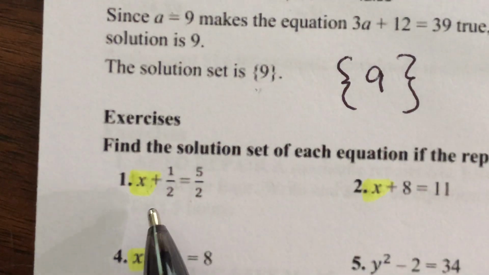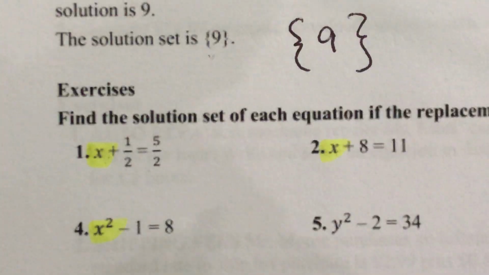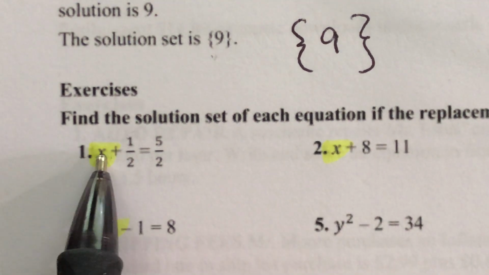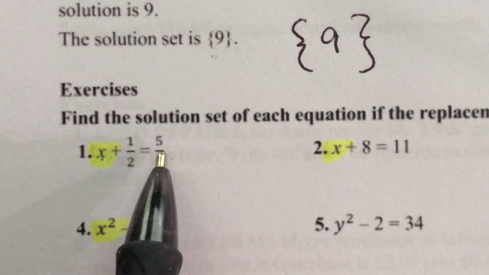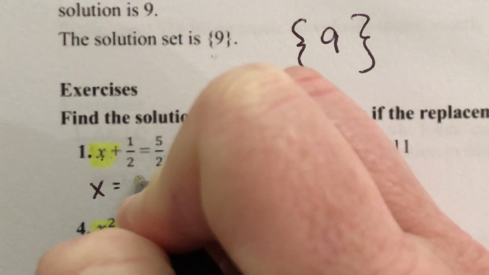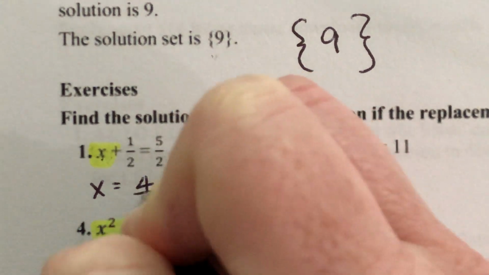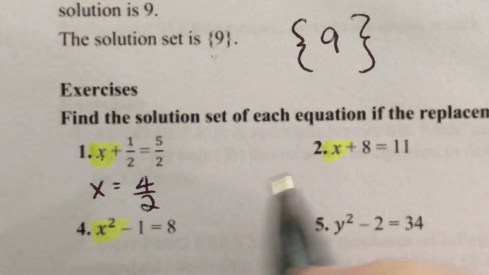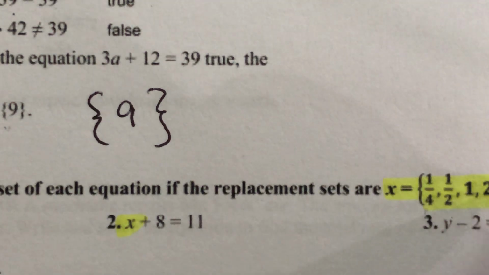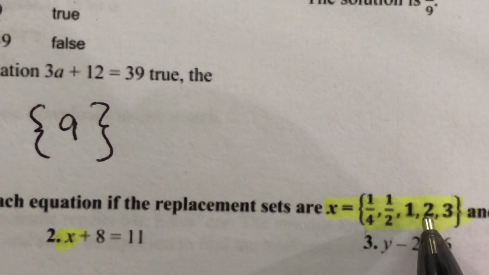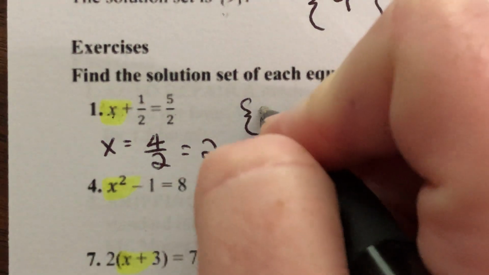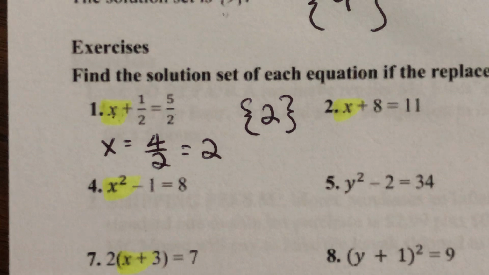Okay, so back here to this one. So I'm just going to solve for x. And then if it's one of those 1/4, 1/2, 1, 2, or 3, then I know that's the solution. X plus 1/2 equals 5/2. I subtract 1/2 from both sides, and I get x equals 4/2, right? Which I can simplify. 4 divided by 2 is 2. So x is going to equal 2. Is 2 one of the solution choices that I have here? Yes, it is. So my solution set is just one number, and it's a 2. So I would write it like that with the squiggles around it.